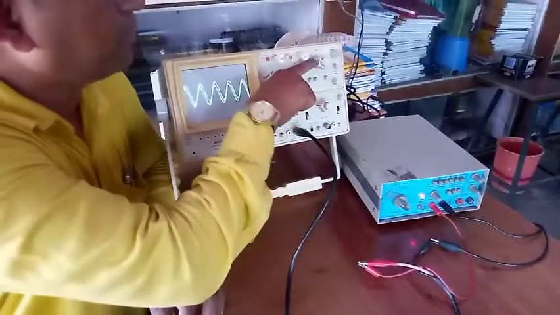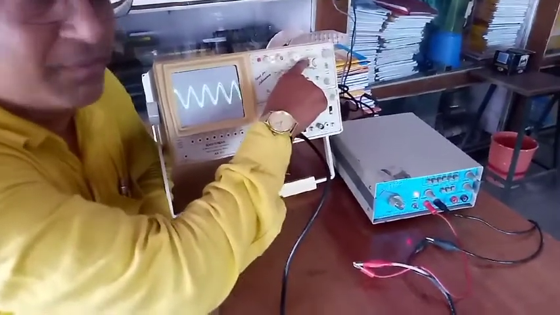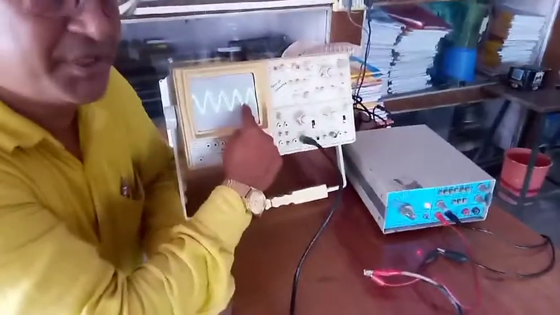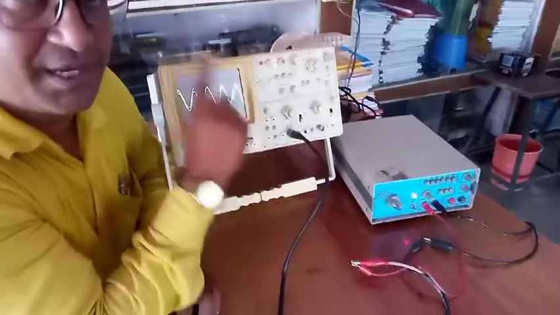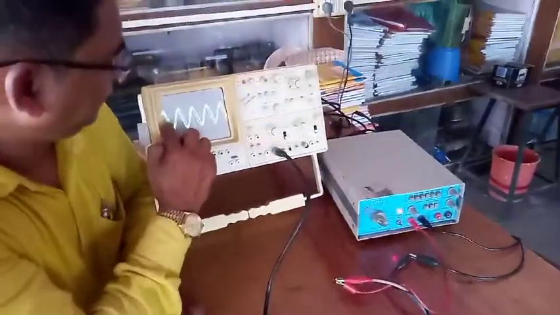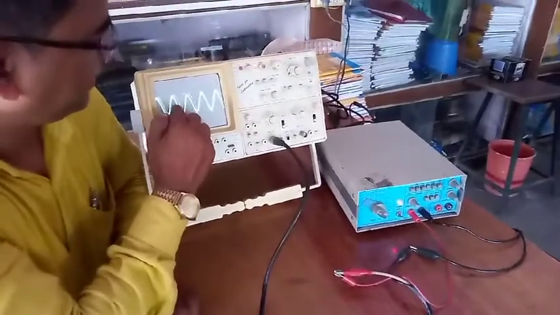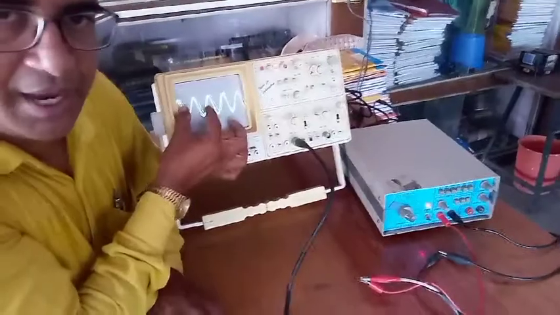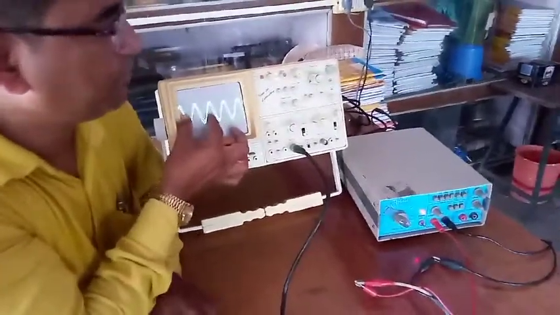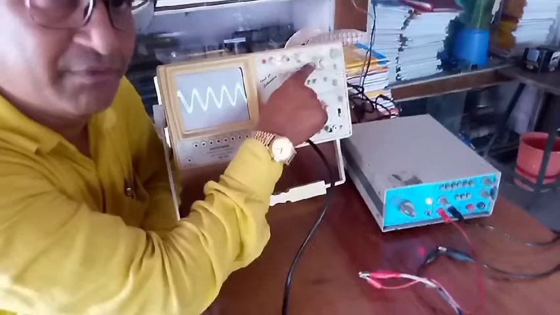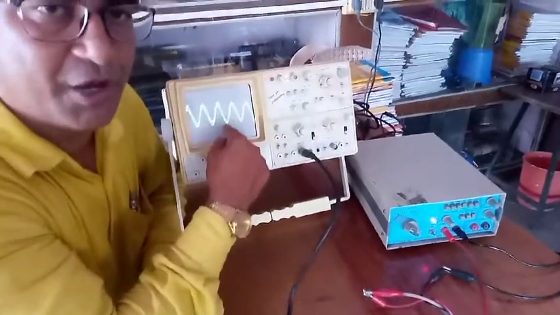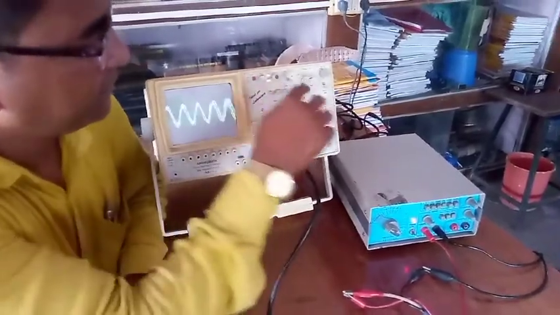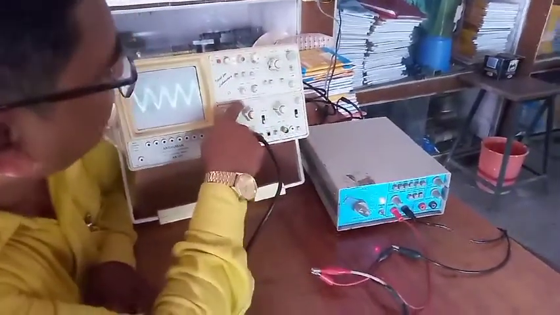When this knob has been assigned to a particular value, this value has to be multiplied by the number of divisions assigned for one complete cycle. One complete cycle means that if you measure the wave through 360 degrees, you count how many boxes it covers, and that number has to be multiplied by the time per division. That gives you the time that one wave has been assigned in this CRO.